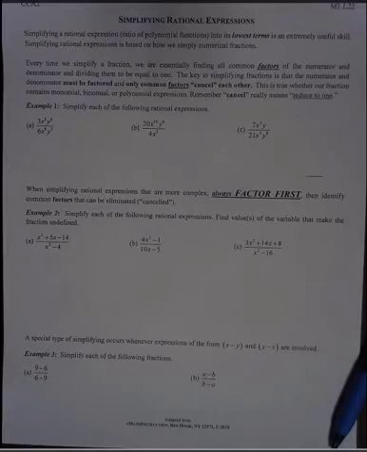So we've spent a little bit of time reviewing how to deal with fractions: simplifying them, multiplying, dividing, adding, and subtracting. Today we're going to concentrate on simplifying rational expressions. A rational expression is really just a fraction, but fractions that contain polynomial functions. And in order to reduce fractions, specifically rational expressions, you have to find and take out common factors.